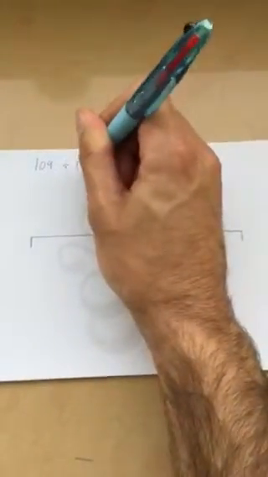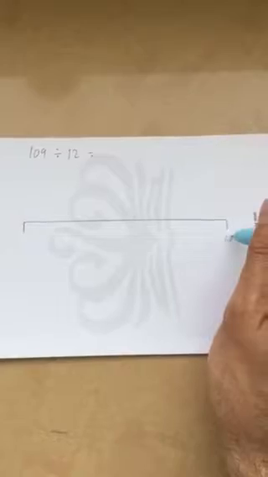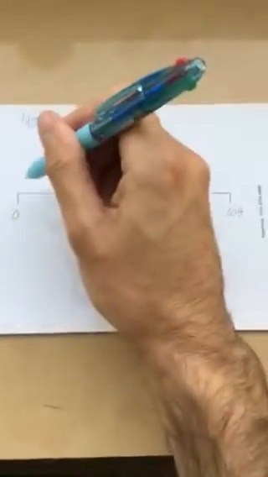So how do we do it? We set out a number line using a ruler, and we look to get to our target number, which is 109, in jumps of 12. So we put 109 at this side of the number line, and at this side of the number line we put 0. And we are now going to jump along in 12s, and this is where we need to know our times tables, because we're going to count up.